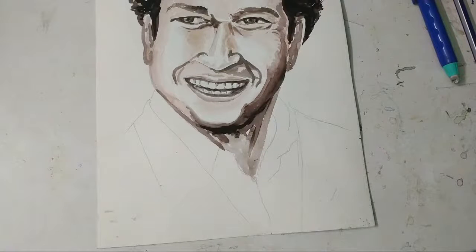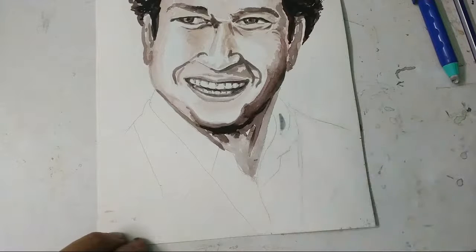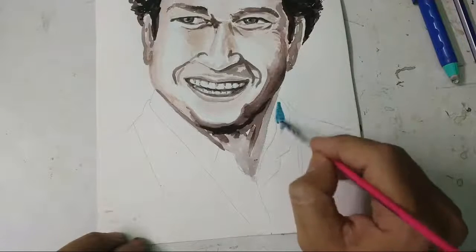Now when we have done this, I will quickly do the remaining part. There is a shirt which has to be shown here with a little bit of dark tone.